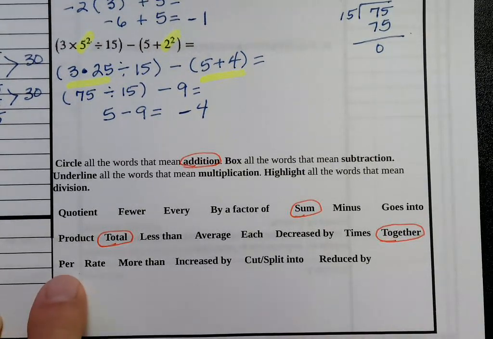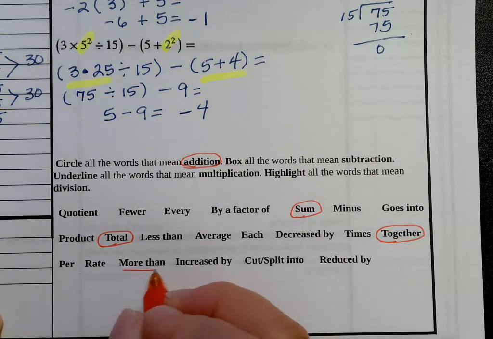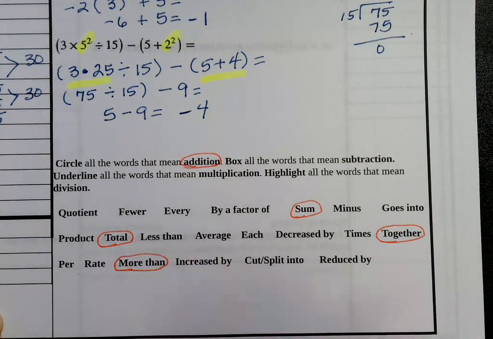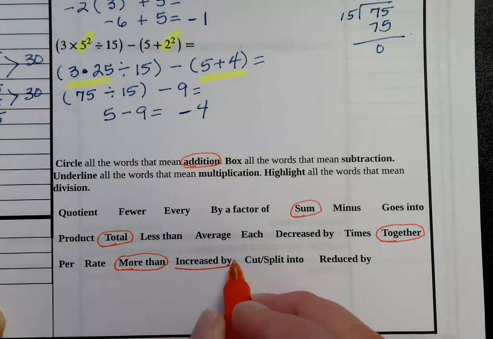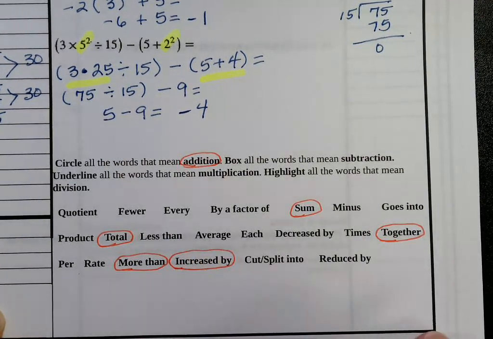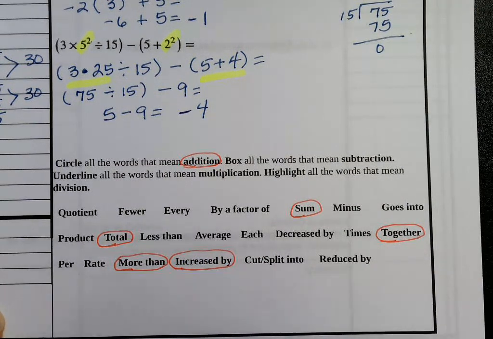Okay, per, this is one that is confusing to some of my students. Think of miles per hour. That's a division. Rate. Your miles per hour is your rate of change. So that's also division. More than, that would work. 5 more than 6 gives me 11. Increase by. 6 increased by 7 gives me 13.